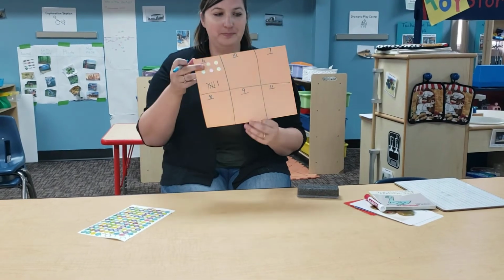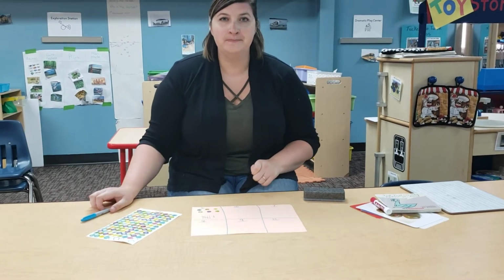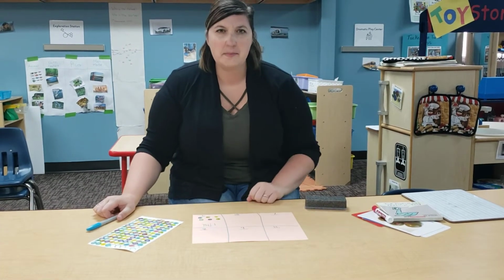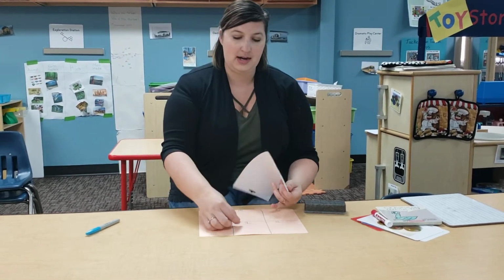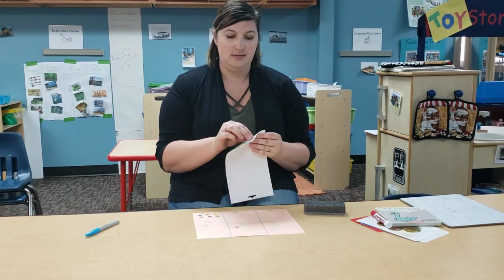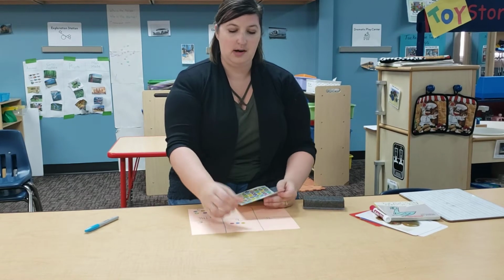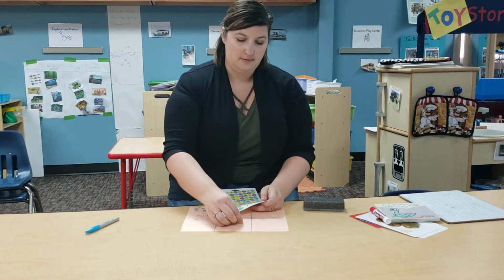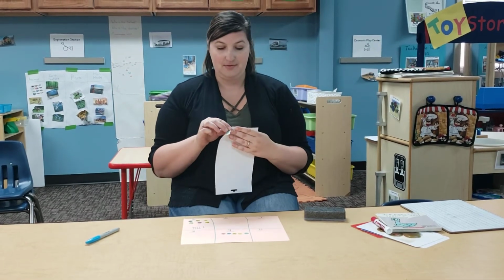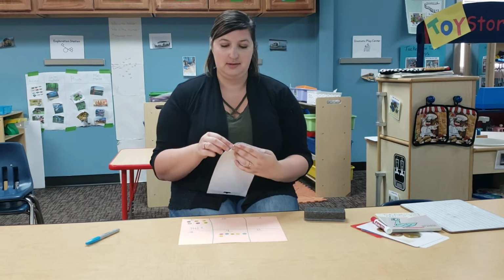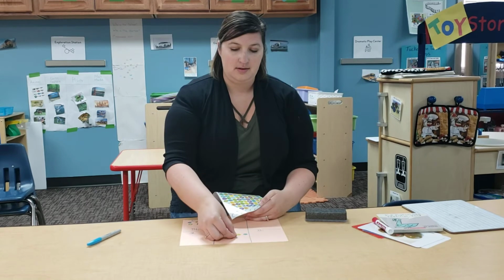Let's pick another one. Let's try the number 9. You want to try 9? Let's try 9. All right, count the stickers with me. Ready? 1, 2, 3, 4, 5, 6, 7, 8.